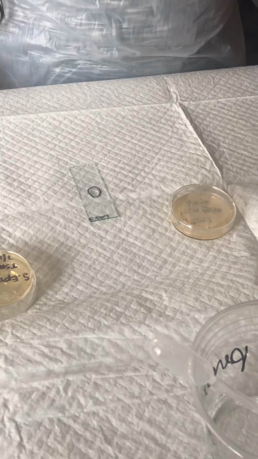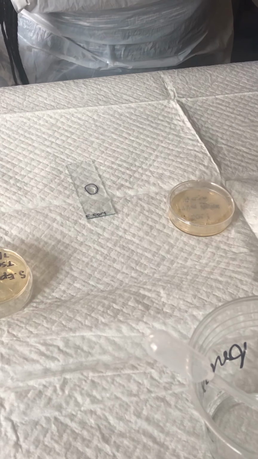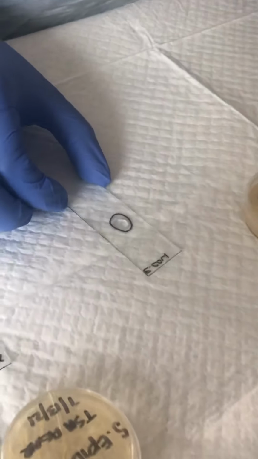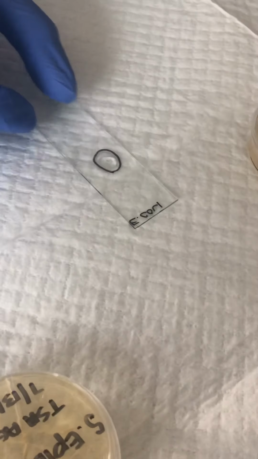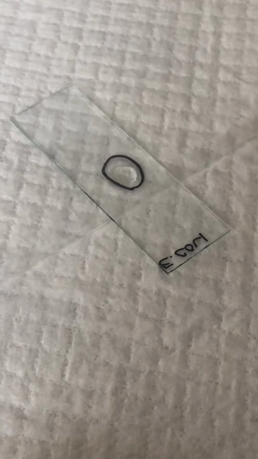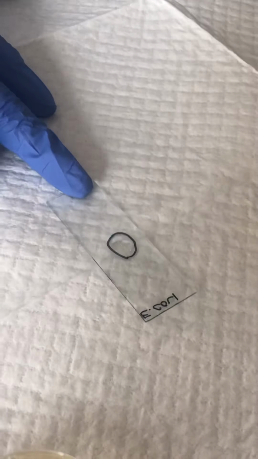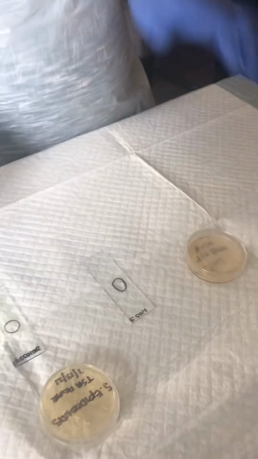And I do see some bubbling. Okay, and there I have some oxygen bubbles there.